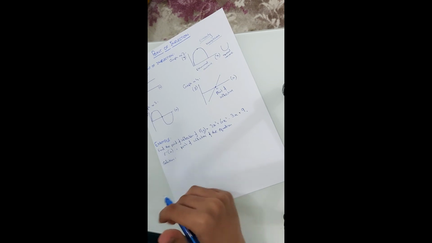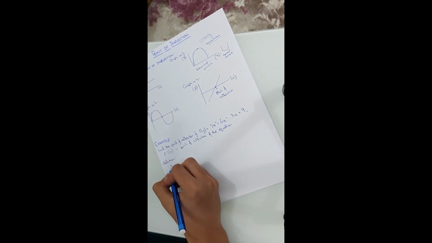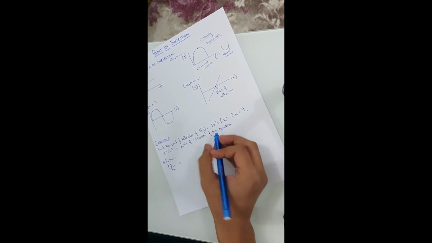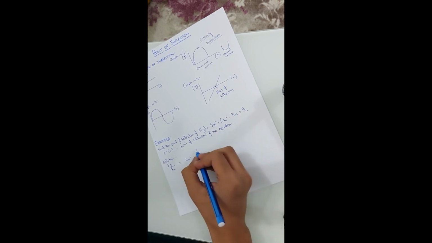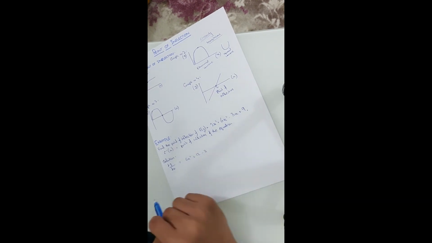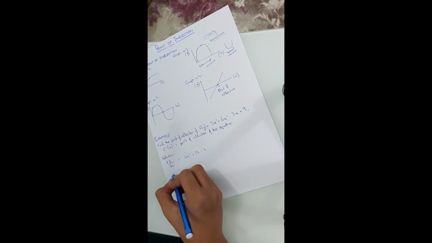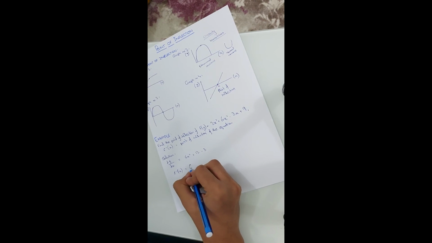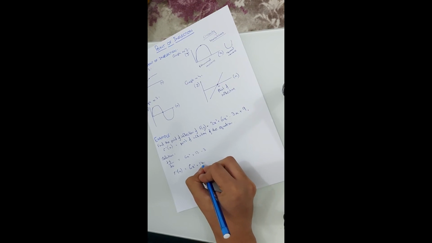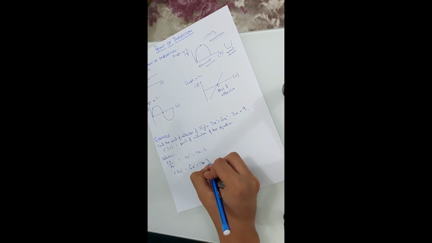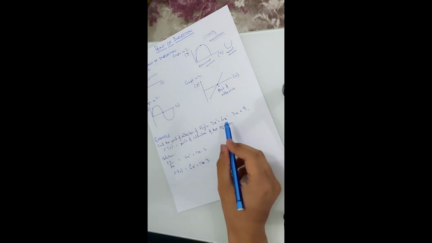Solution. First we will find the first order derivative, dy by dx, which will become 6x square plus 12x minus 3, and as 9 is a constant, it will become 0. This is the first order derivative of this equation.